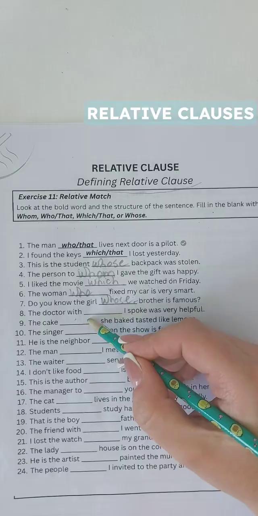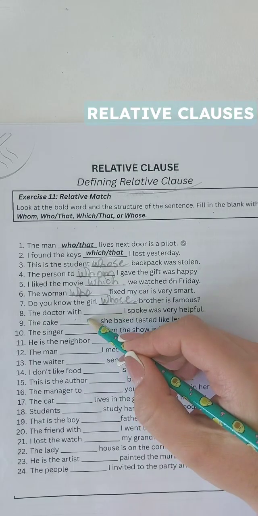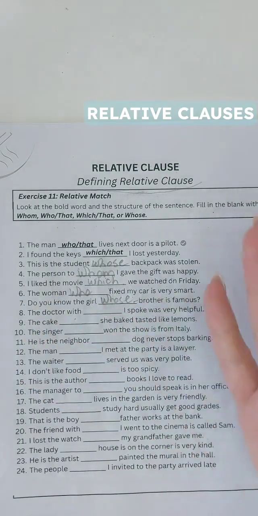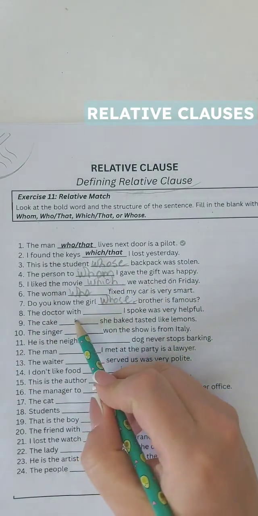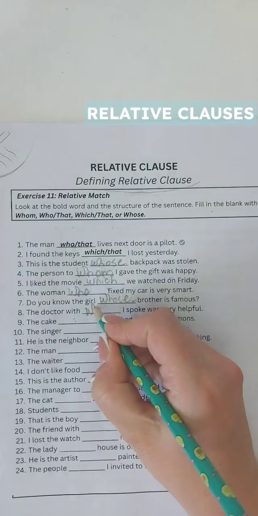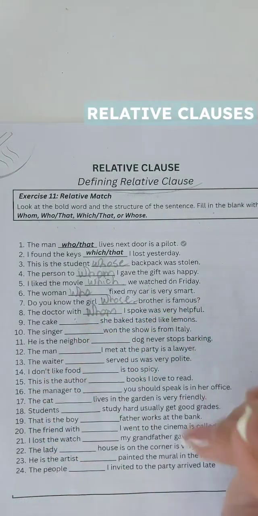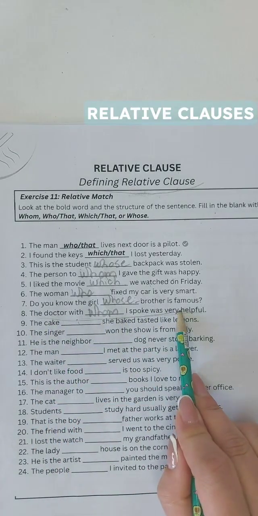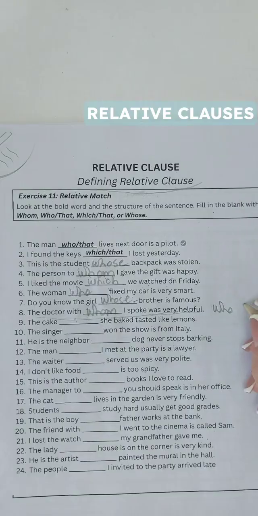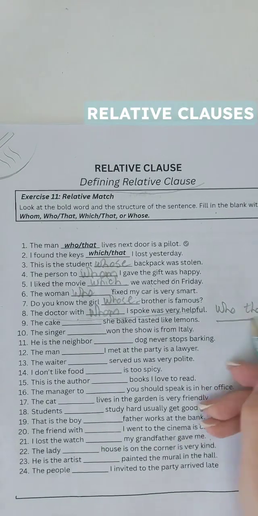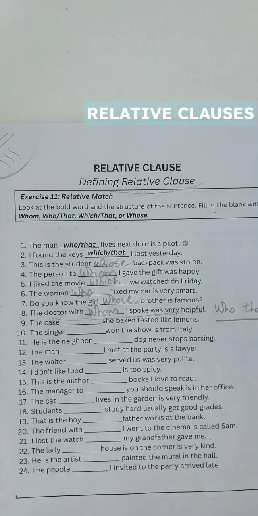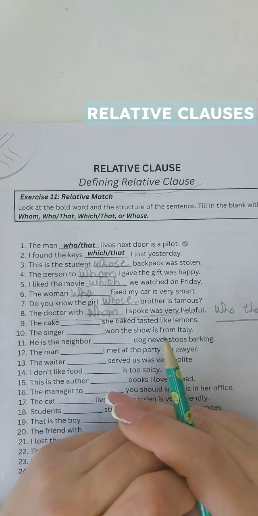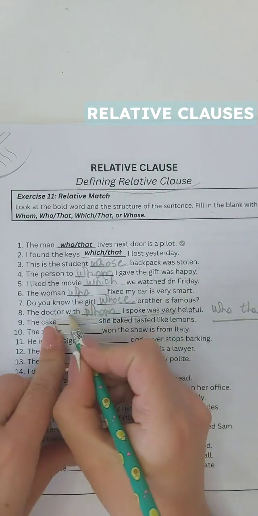The doctor with... Because we already know that when we have a preposition, we need whom. Can someone write this sentence with who or that? Well, here we already have with.